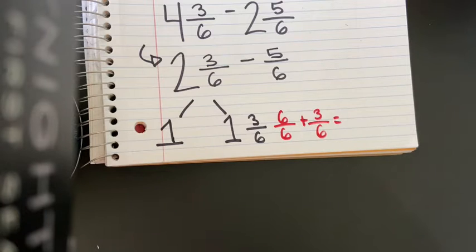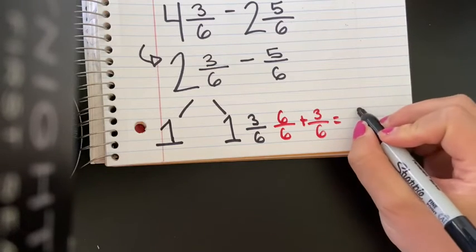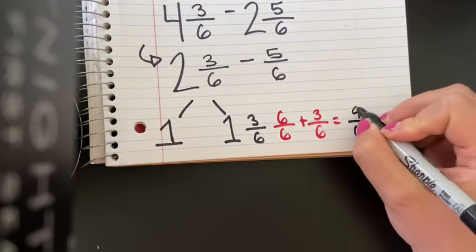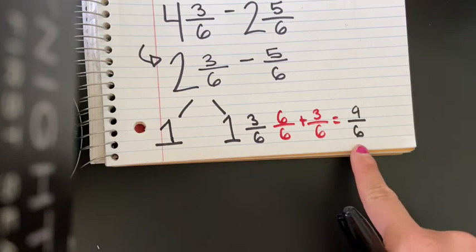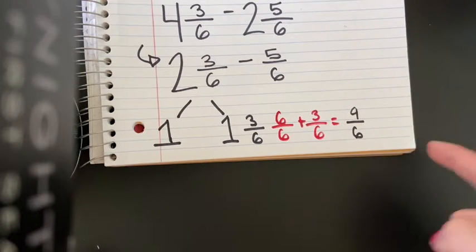After you add these together, it turns into 9/6. So now I have the whole number of 1 and the improper fraction of 9/6.